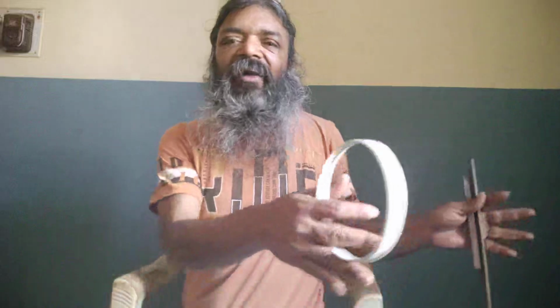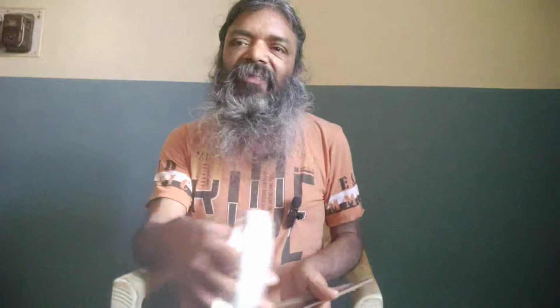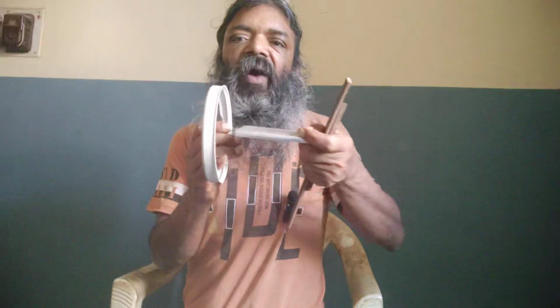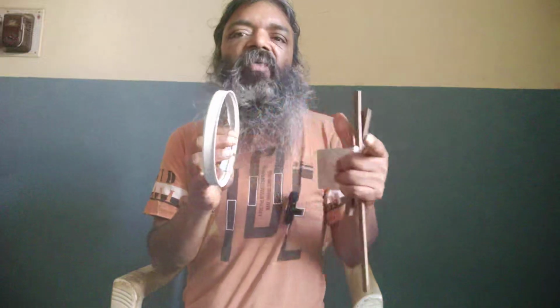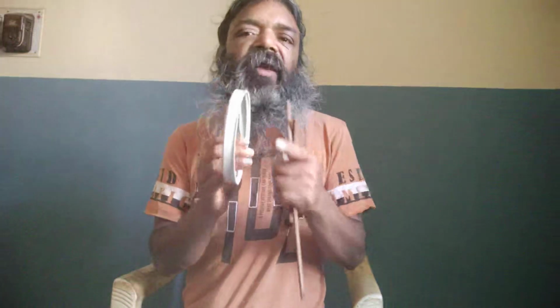How can I calculate it? One way is to make an arrangement so that the full water of the river would flow through a pipe. This is the river, and the full water would flow through a pipe, in a way that there would not be any water congestion here.